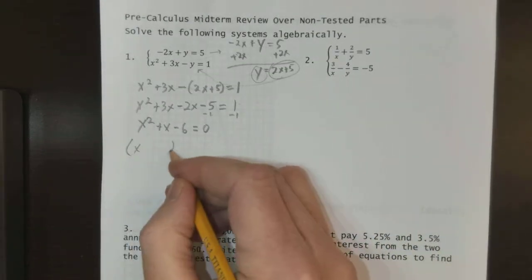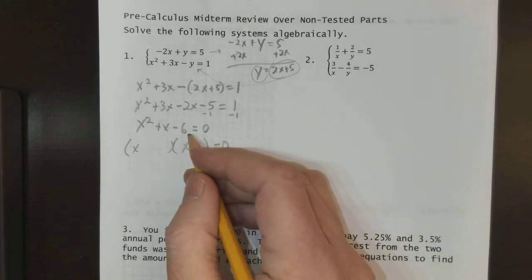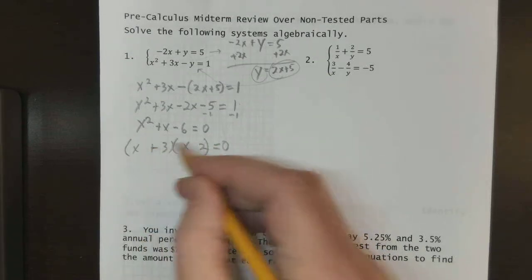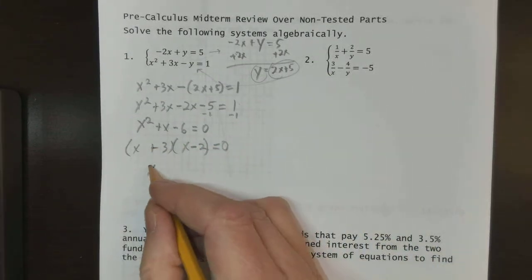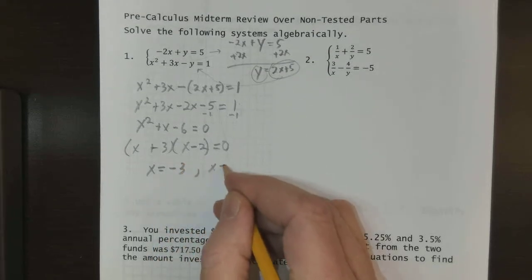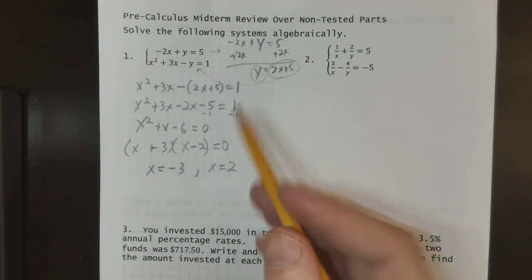That factors, and I need a 3 and a 2, and I need the 3 to be the positive one, the 2 to be the negative one. So x equals negative 3, x equals 2, and then we just plug that in.